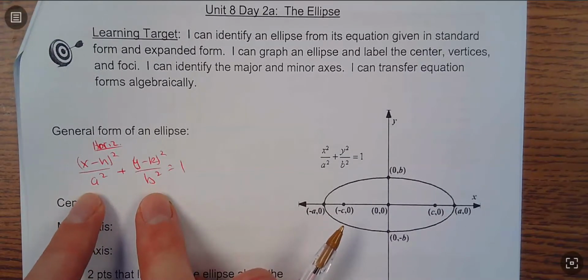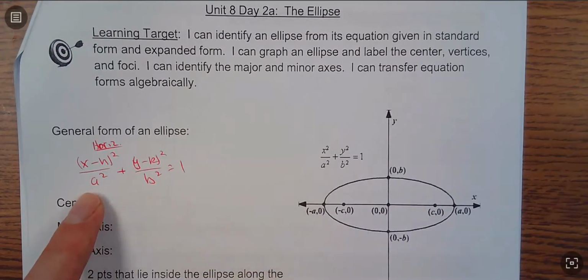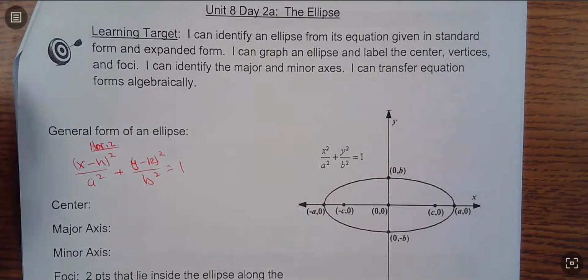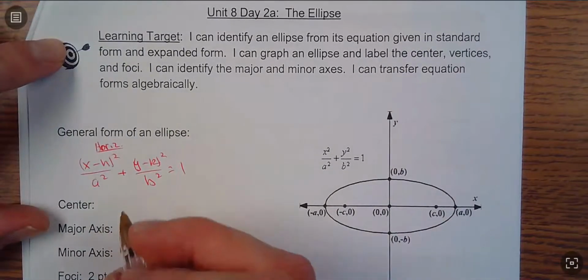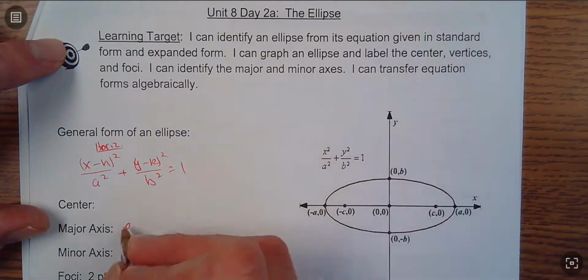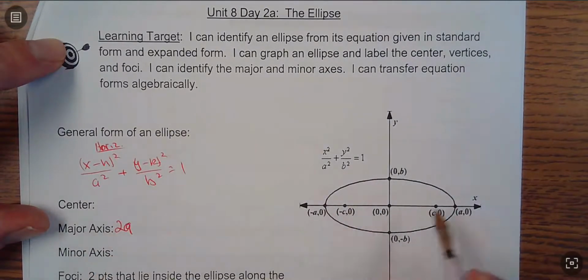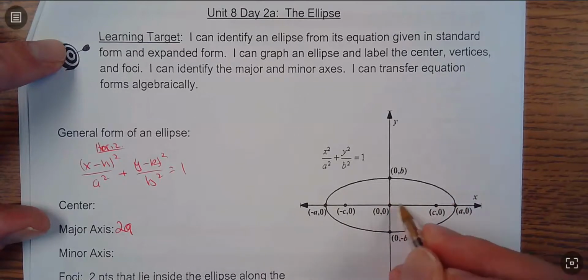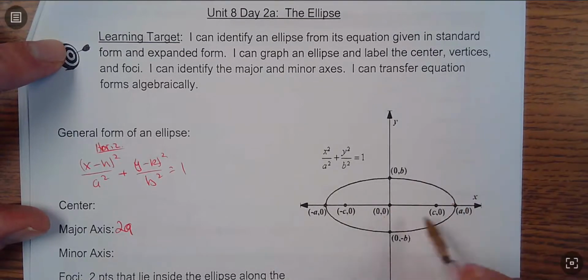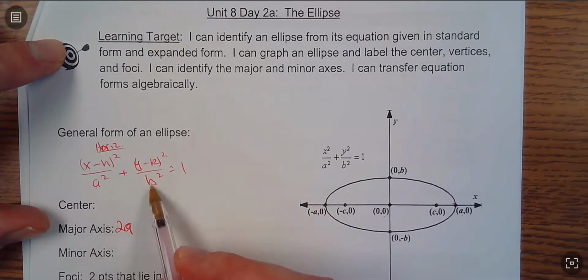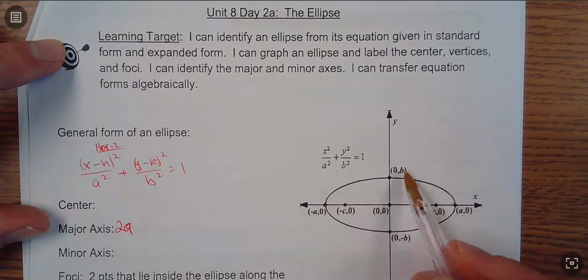Where actually a is the major axis, or I should say it's the distance. The major axis is this whole thing right here. Let's just say 2a equals the major axis. So a is the distance from the center to the outside. Notice it says (0, 0), (a, 0). So a is how far to the right you go and how far to the left you go. b is how far up you go and how far down you go. So it's b and negative b here.